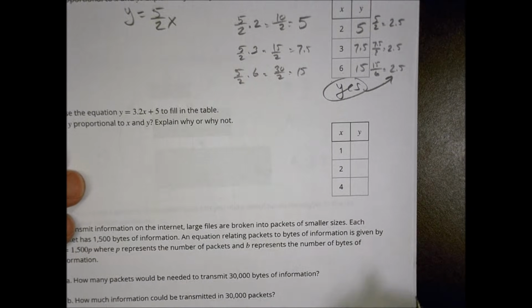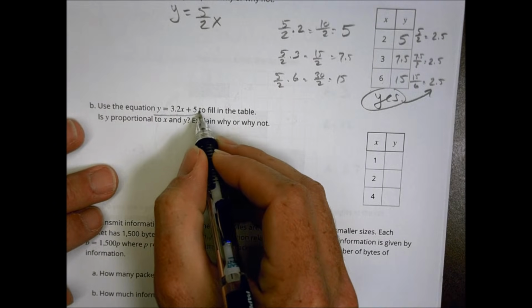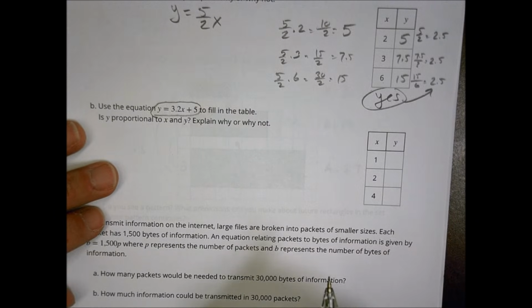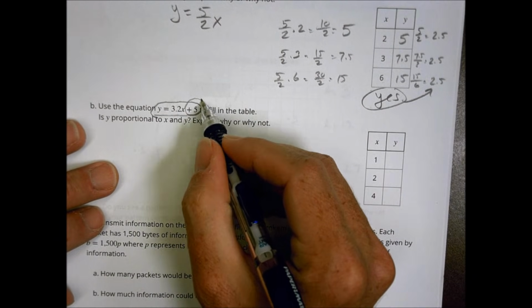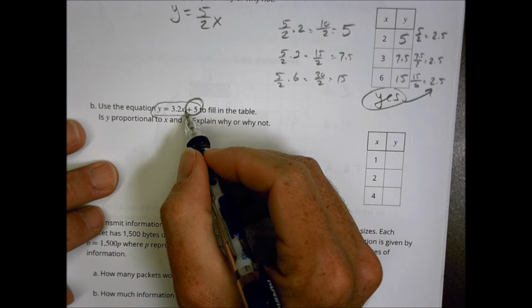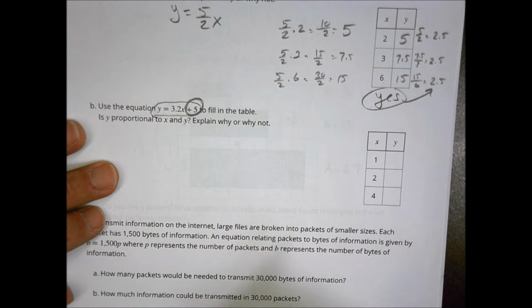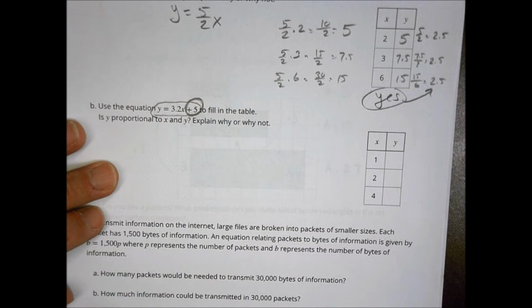For B, we have this equation, y equals 3.2x plus 5. Can you already tell what's going on there? What's the added part that's not supposed to be there if it's proportional? Yep, that's the extra piece right there. That's the part that's going to throw the whole thing off. This is like our fee to get into the park per car. This is like that extra price for just the first mile driving the taxi. That part's going to mess it up. If we didn't have that, we could have a proportional relationship. With that, it's going to mess the whole thing up.